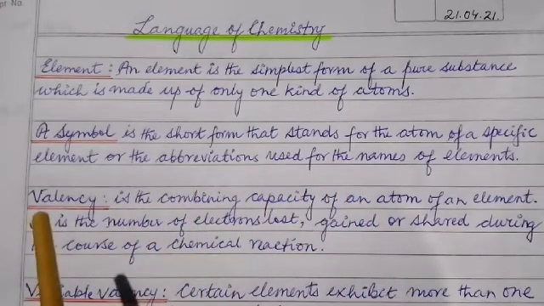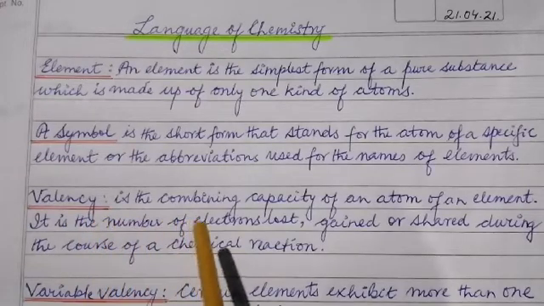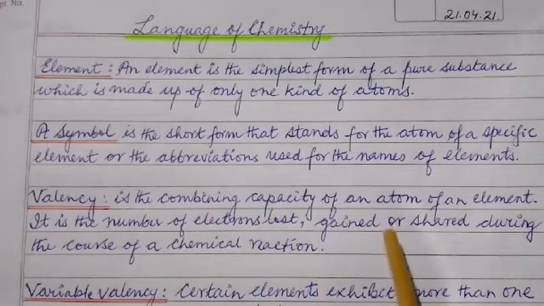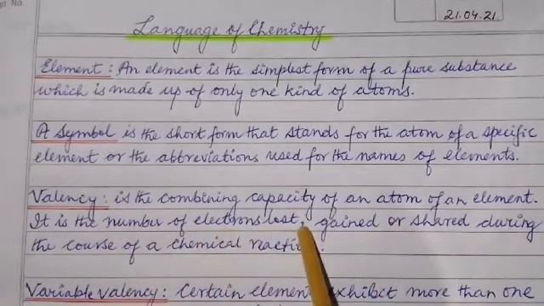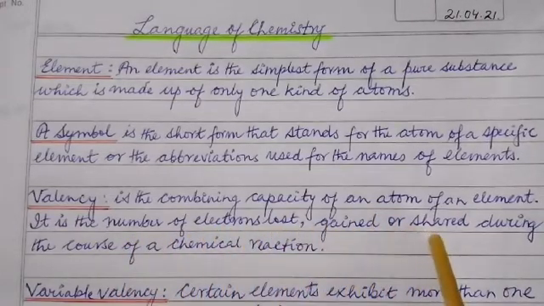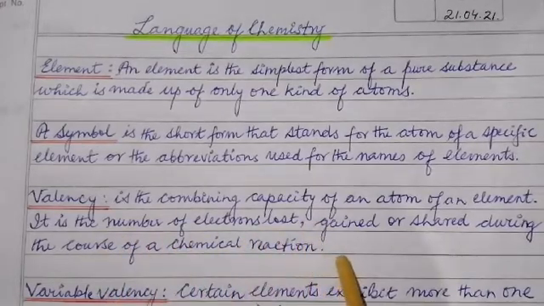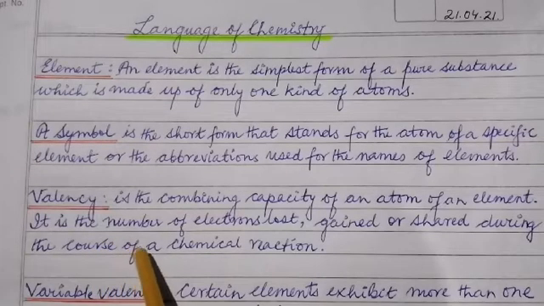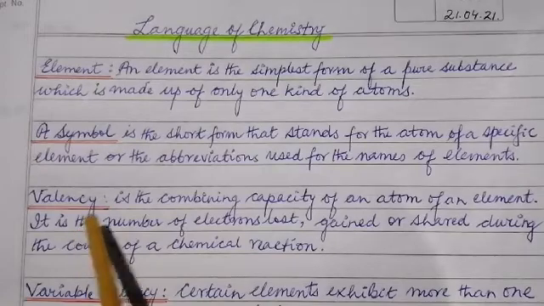Now, valency, what does it stand for? It is the combining capacity of an atom of an element. It is the number of electrons lost, gained, or shared during the course of a chemical reaction. I hope by now you might have memorized the definition of valency.